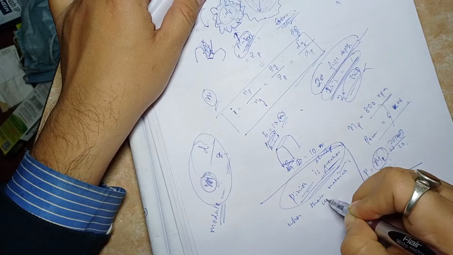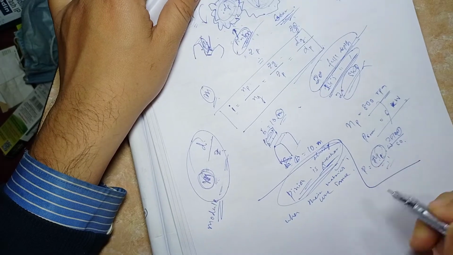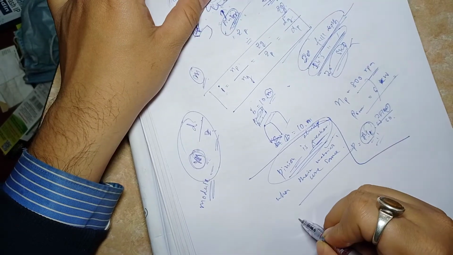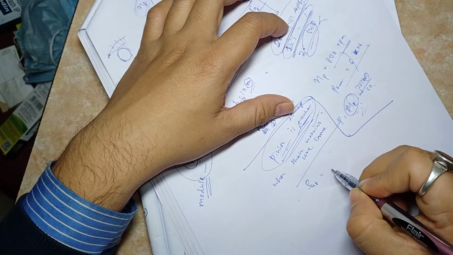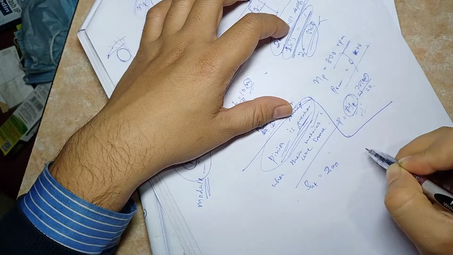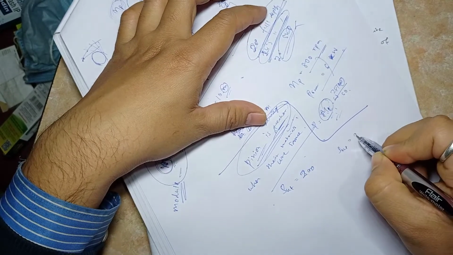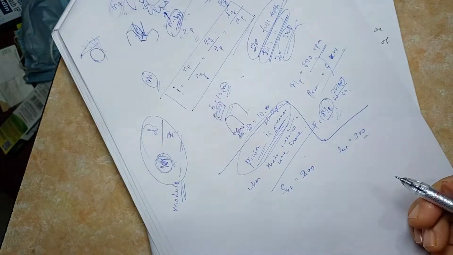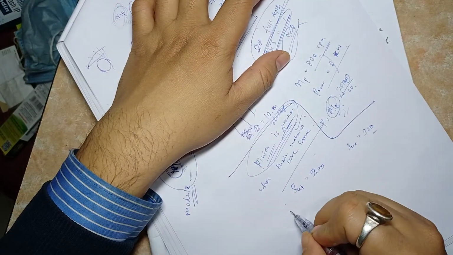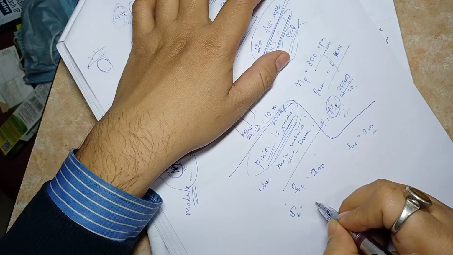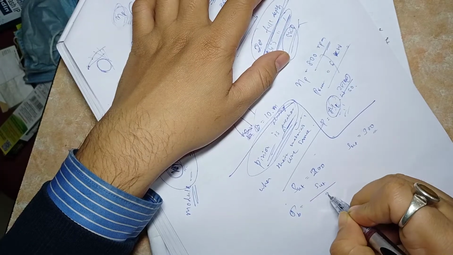If their materials are different, say the ultimate tensile strength is 200 for the pinion and 300 for the gear, then we have to find the bending stress sigma b, which is normally SUT by 3.